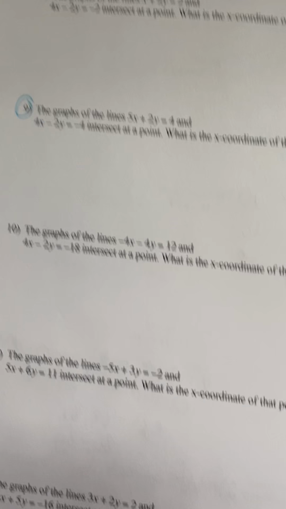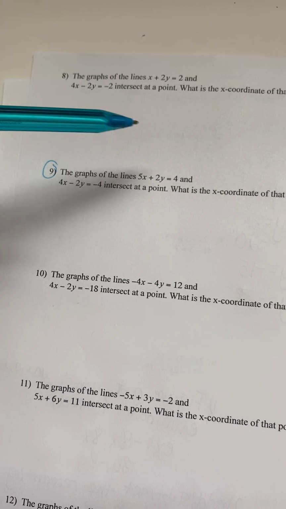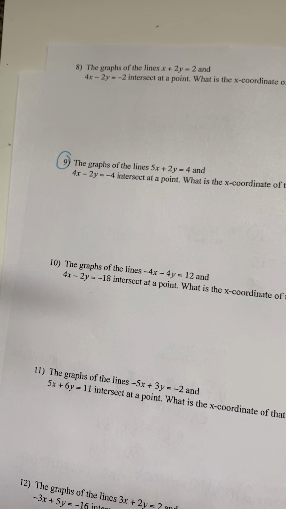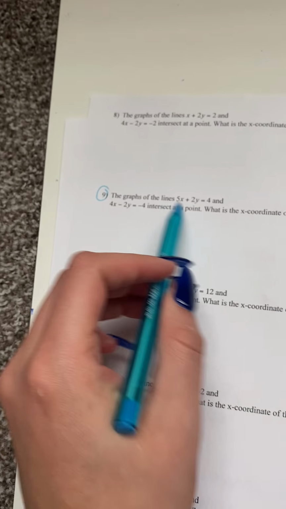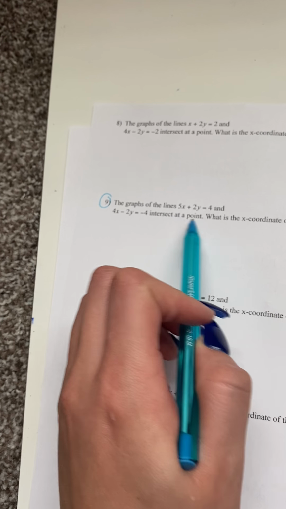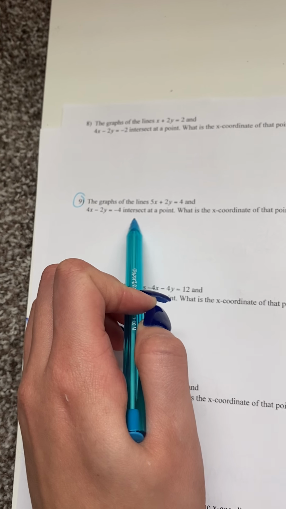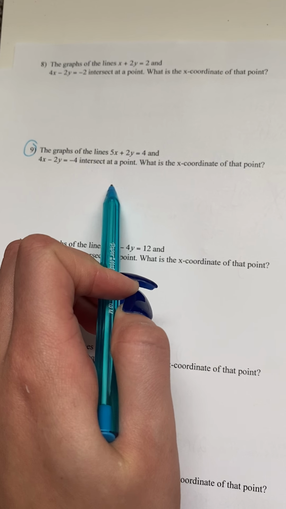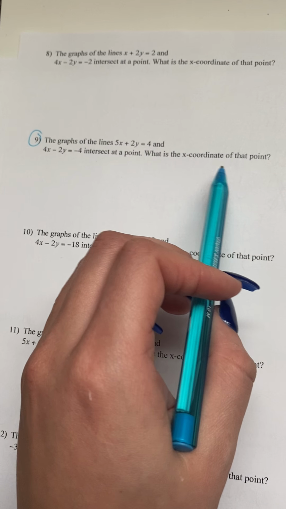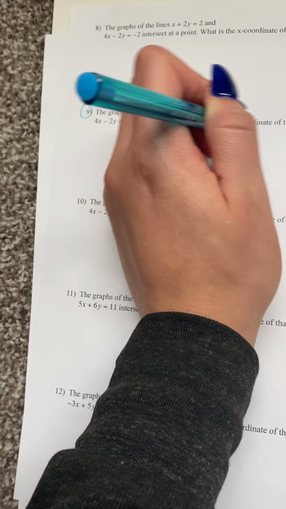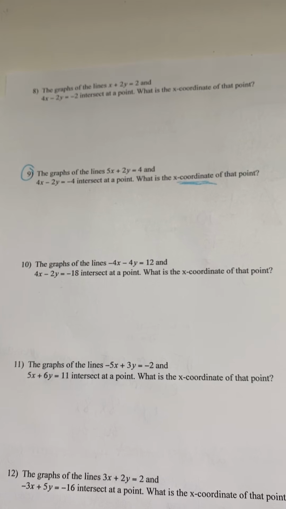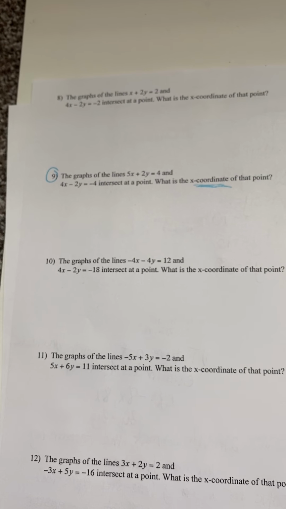So this just says the graphs of the lines 5x plus 2y equals 4 and 4x minus 2y equals negative 4 intersect at a point. Bam! We know that when it says these two lines intersect, it's going to be a system of equations. They're just trying to scare us with these words, but this is what it looks like on the Coyote. So then it says, what is the x coordinate of that point? Now be careful here. They're really only asking for the x coordinate. So let's see if we can figure that out here.